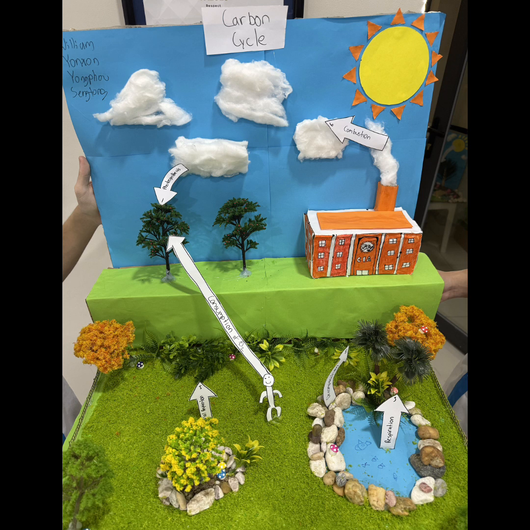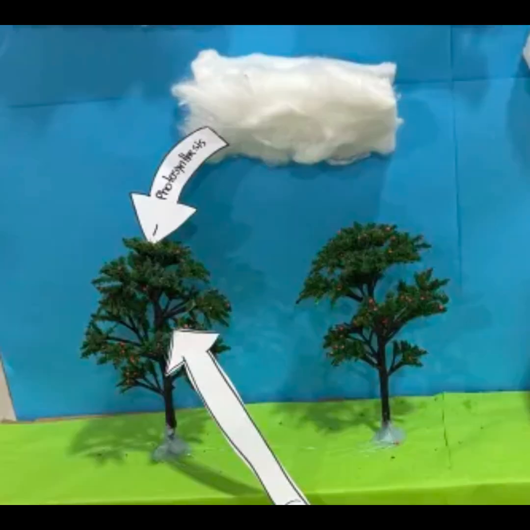Today I'll be explaining my model of the carbon cycle in three parts: how oxygen and carbon both move through nature and human activity using six main processes, how it connects to our school, and what we can do to reduce carbon emissions, starting with part 1.